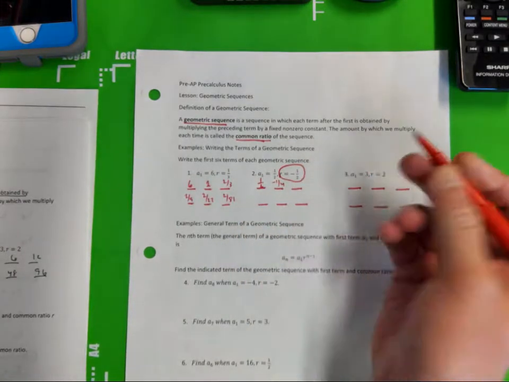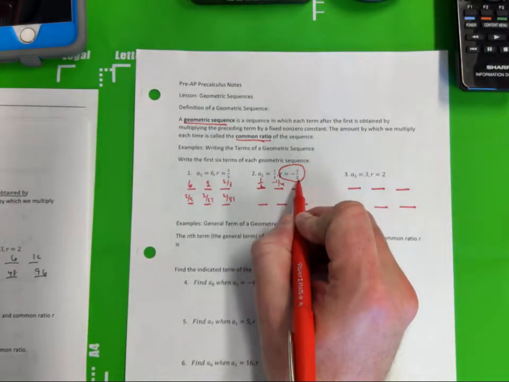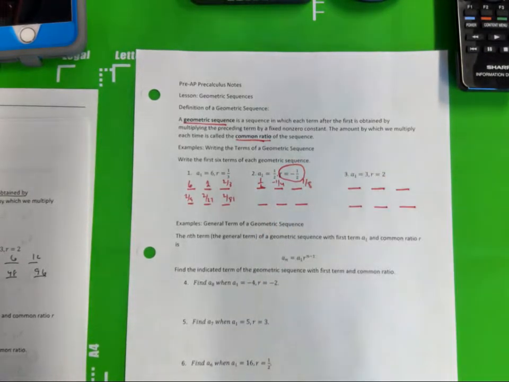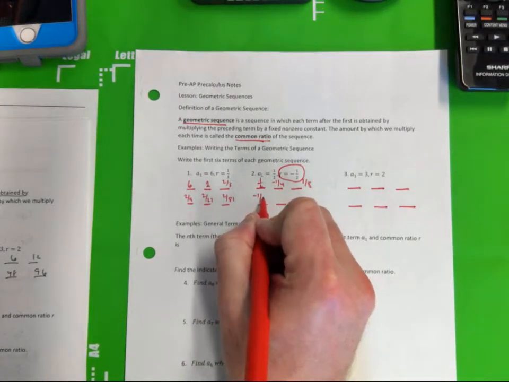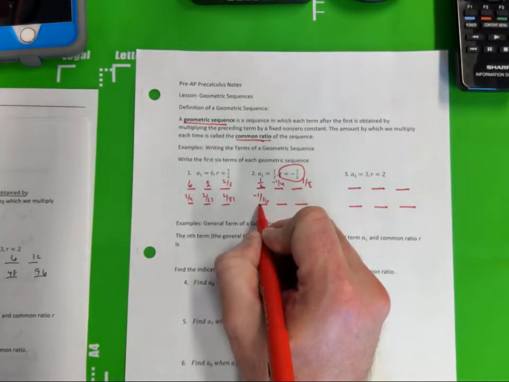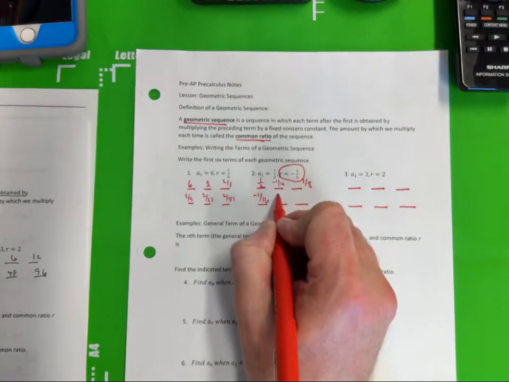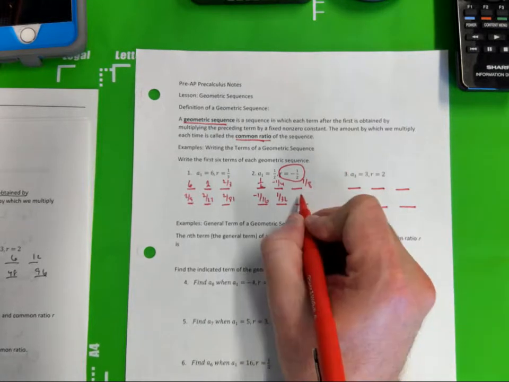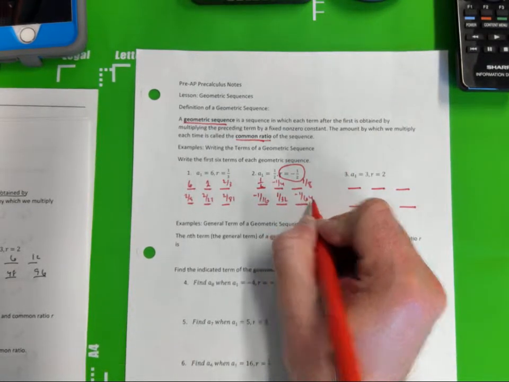Negative 1/4. Very good. Negative 1/4 times a negative 1/2 is 1/8. Very good. 1/8 times a negative 1/2 is negative 1/16. Very good. Negative 1/16 times a negative 1/2 is 1/32. 1/32 times a negative 1/2 will be a negative 1/64. Very good.